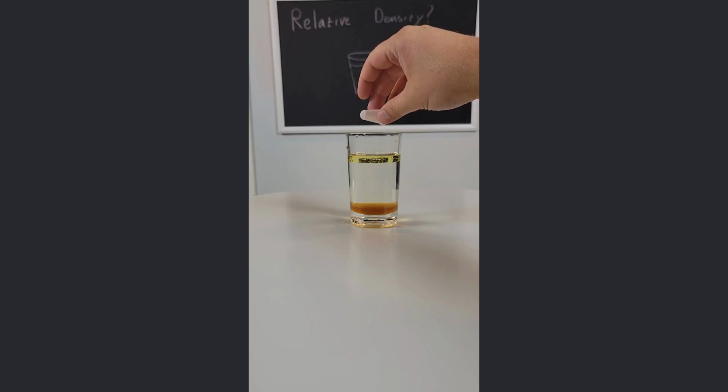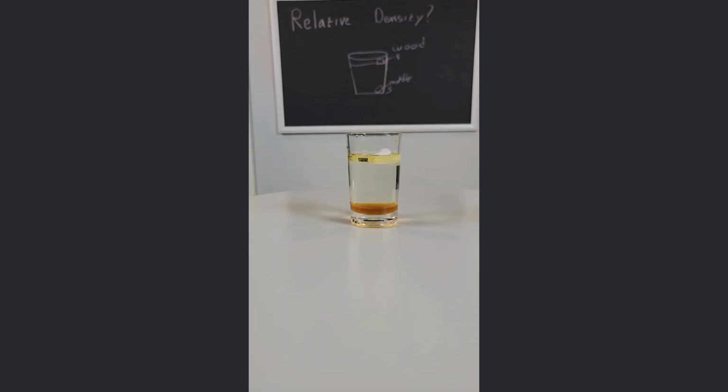Piping plastic. Ooh, look at that. I'll give it a little poke. All right, and we can see that that is kind of floating on top of the water. So we could say that that's less dense than water, but maybe more dense than our first mystery liquid.